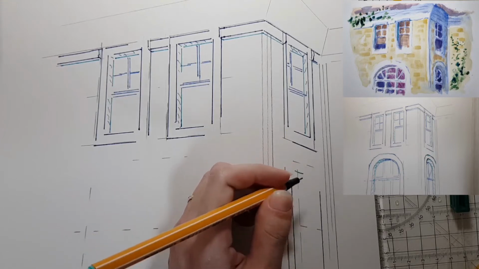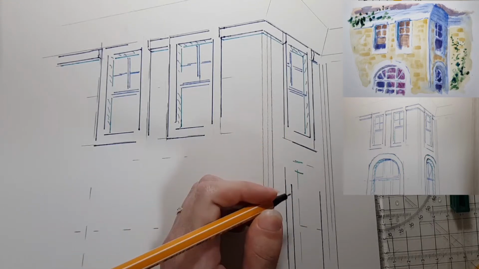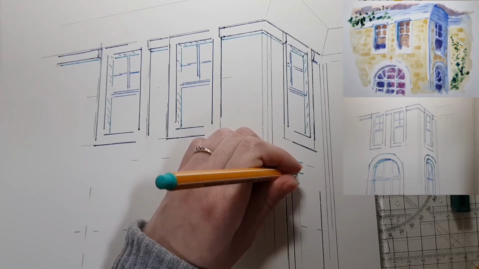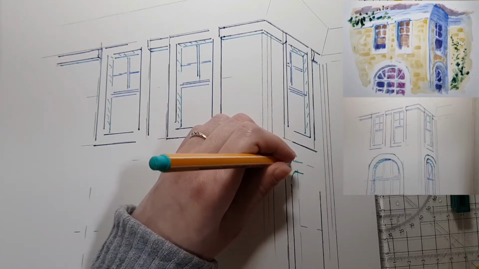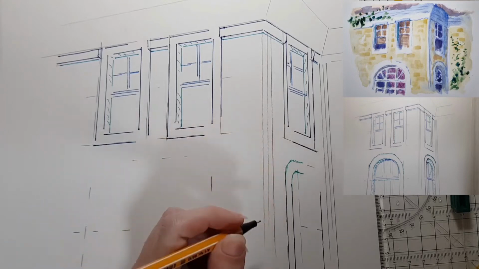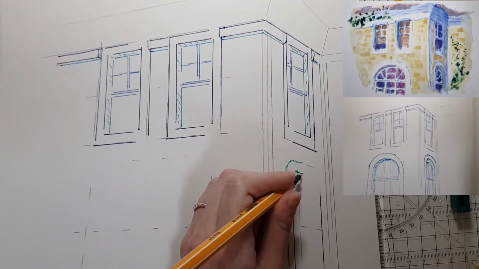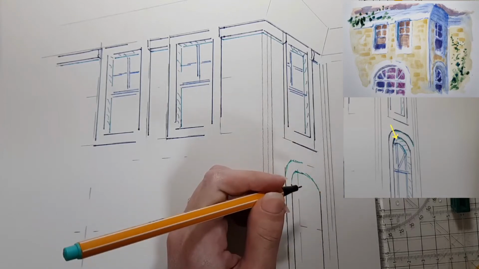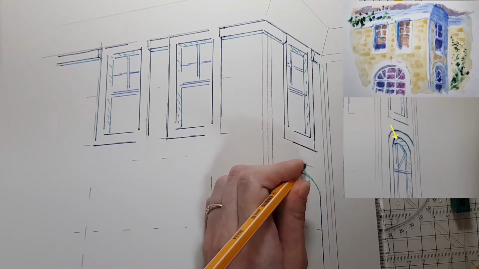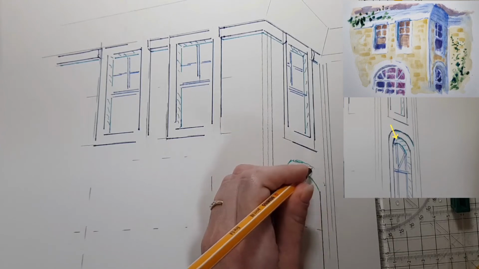So drawing the tallest point more to the side is important to convey the perspective. Try to build up the arch using short lines. The inner arch, the side of the frame, will get thinner next to the point where it touches the outer arch.